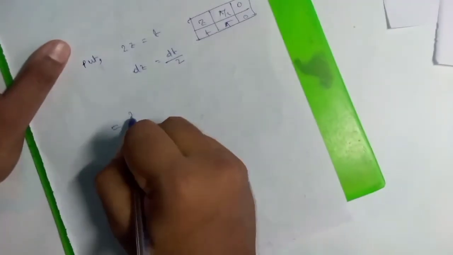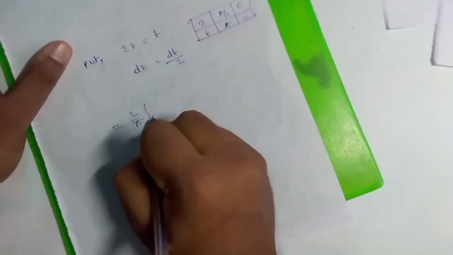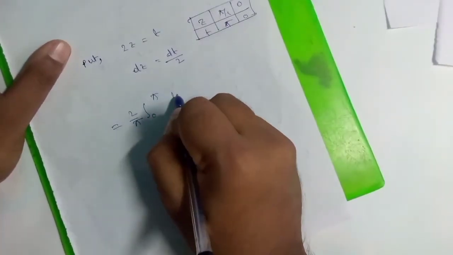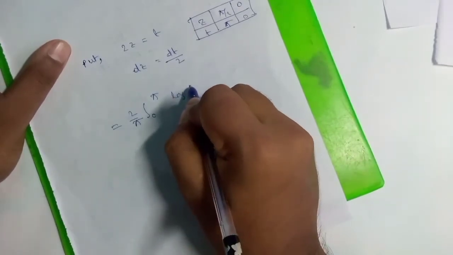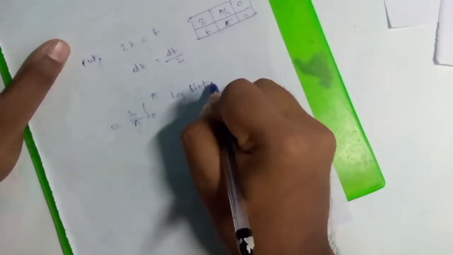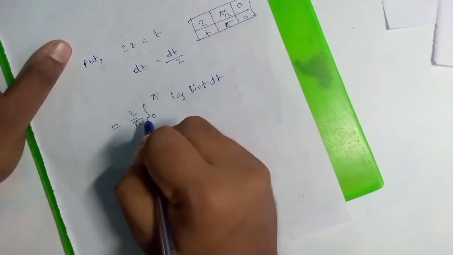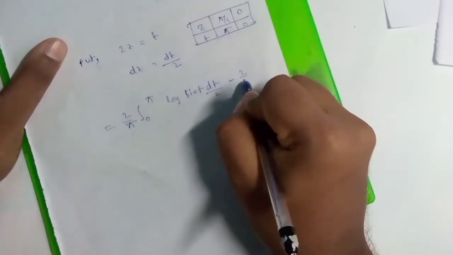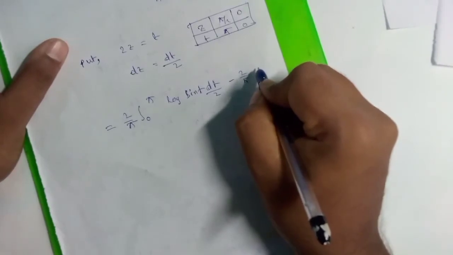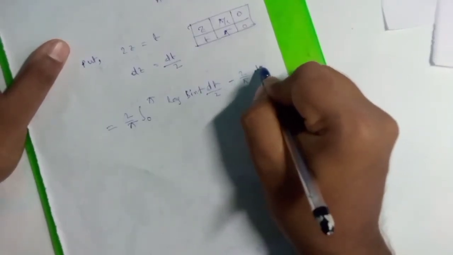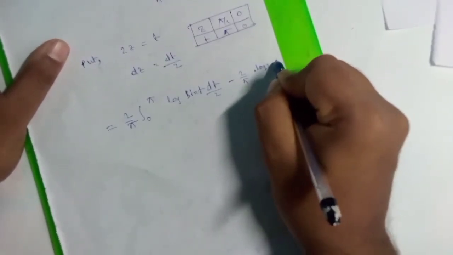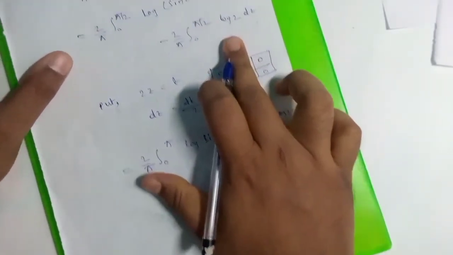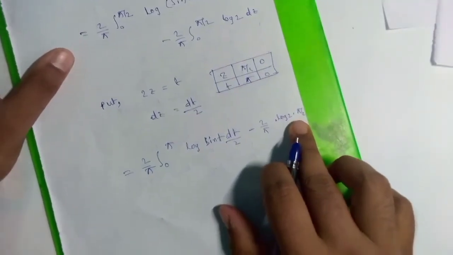So therefore 2 by pi integral 0 to pi log of sin t dt divided by 2, minus 2 by pi log 2 into pi by 2.